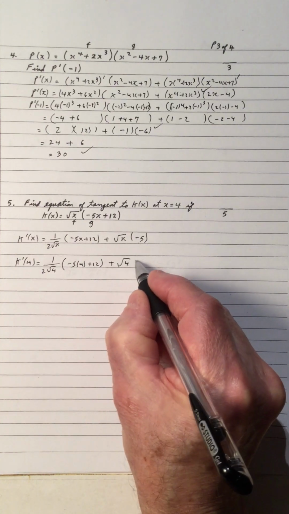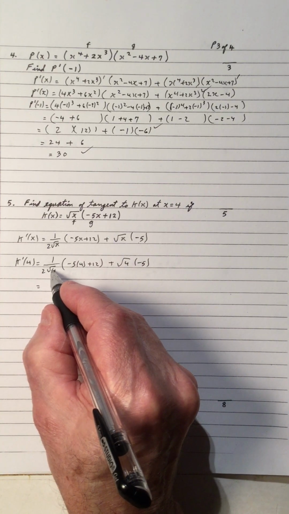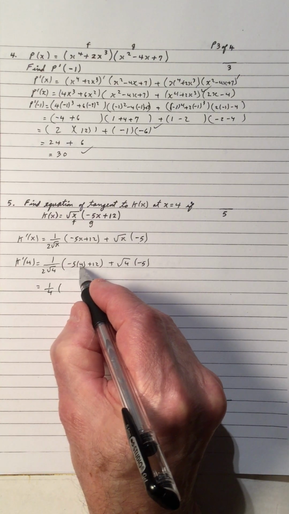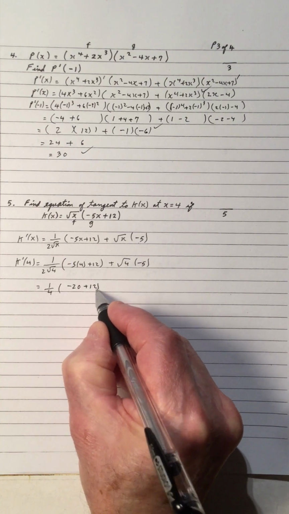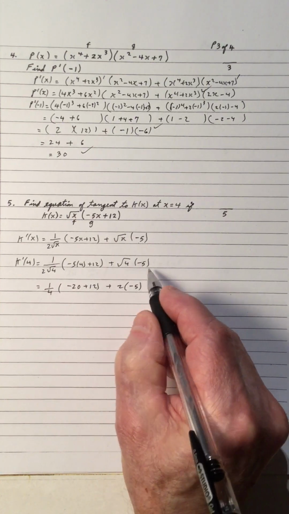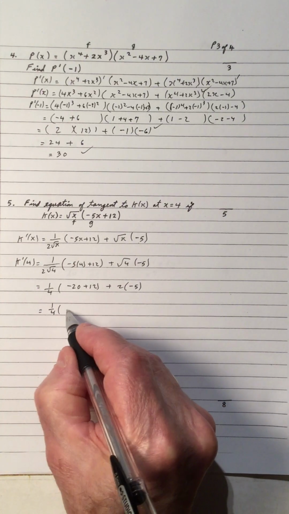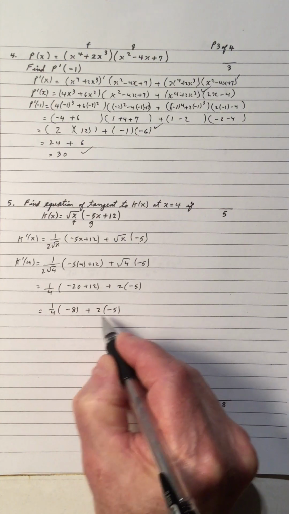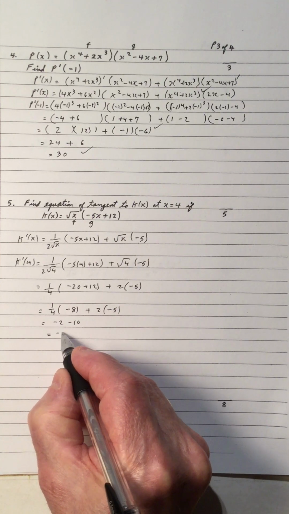And so we have a 4 in. Now we simplify it. So the square root of 4 is 2. 2 times 1 is 4, so that's 1/4. Negative 5 times 4 is negative 20 plus 12. So we have the square root of 4 is 2, and that gives us 1/4. And negative 20 plus 12 is negative 8. I did it inside the brackets first. So that gives us a negative 2 minus 10. That gives us a negative 12.